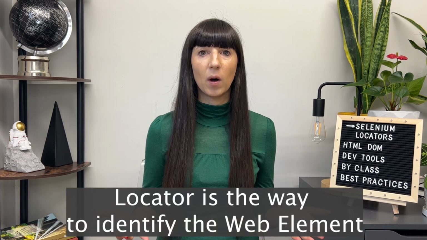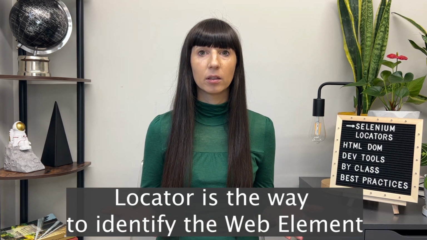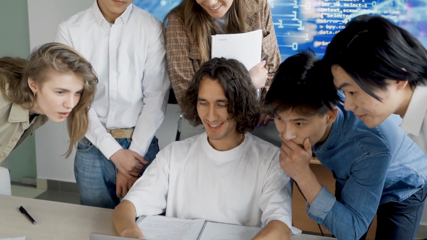Before we move to the locators themselves, let's start by understanding what a locator is. Locators are the way to identify web elements of a web application. That's how Selenium can interact with the web browser as an end user, by clicking different buttons and web elements, entering text into the text box, and navigating between links. How do we find these locators?